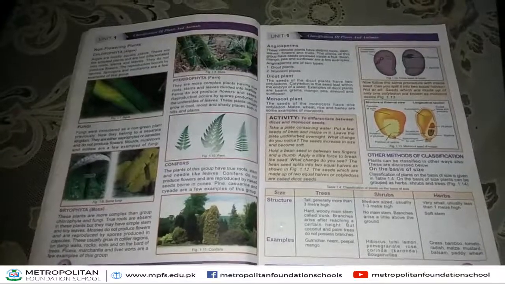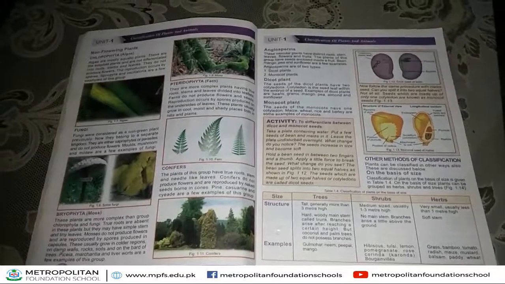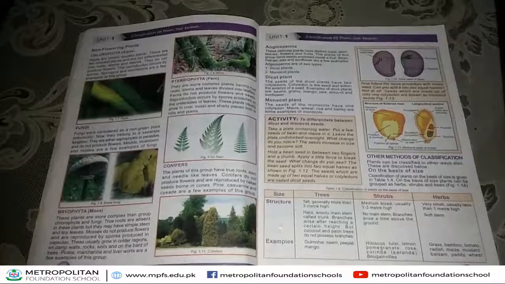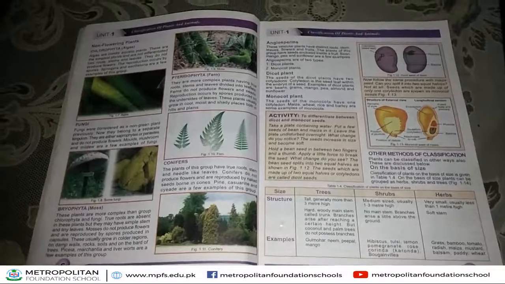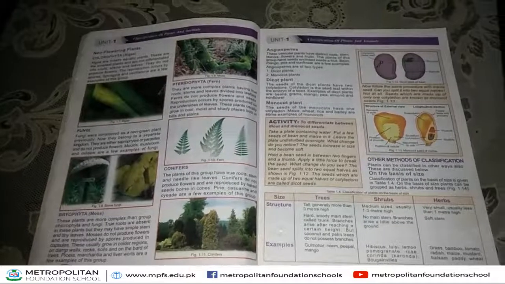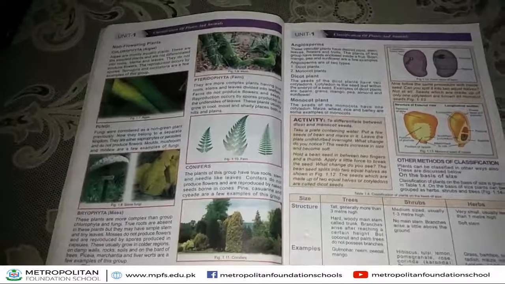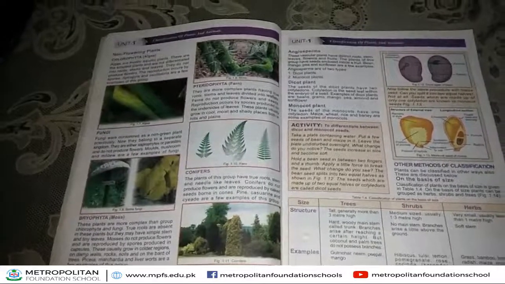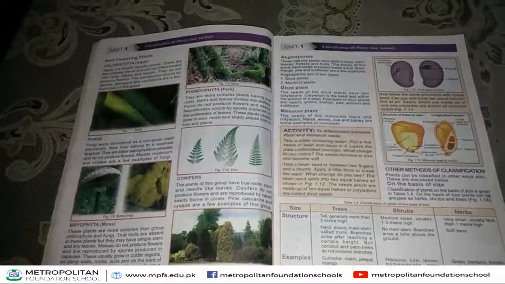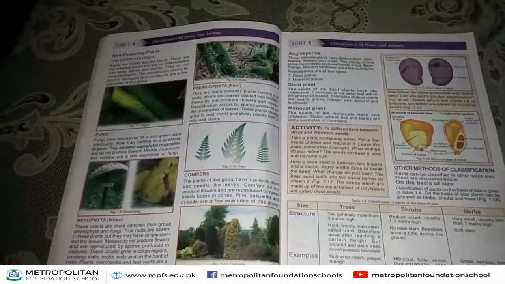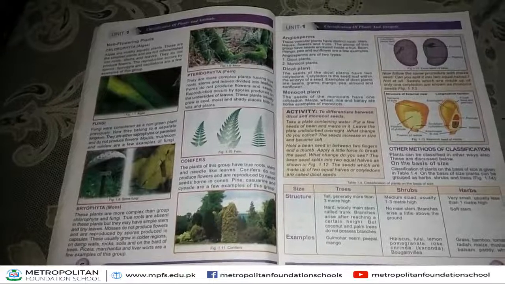Fungi do not produce flowers. If we study examples of fungi, look at this picture. In this picture, common examples of fungi are visible, that is mushroom, molds and mildew. These are the examples of fungi.